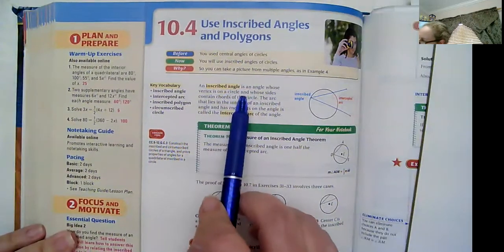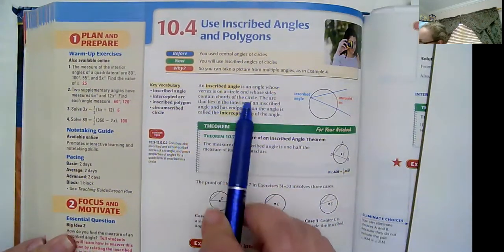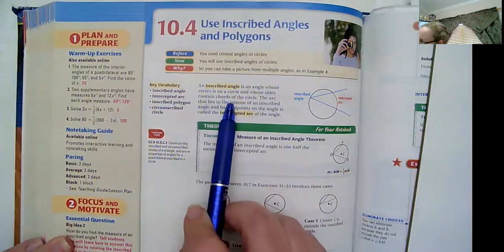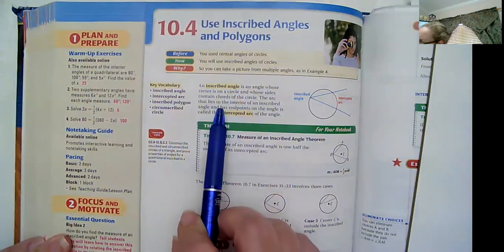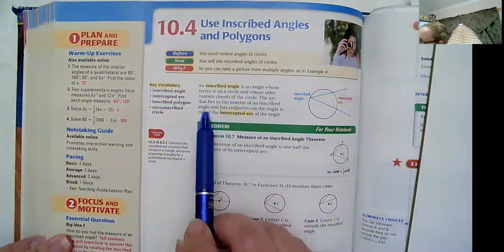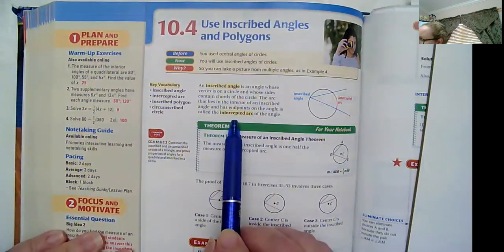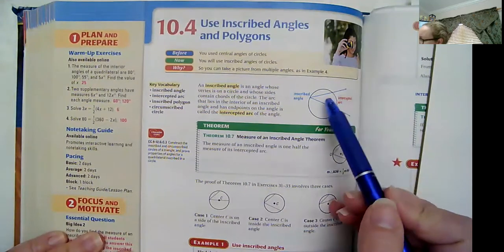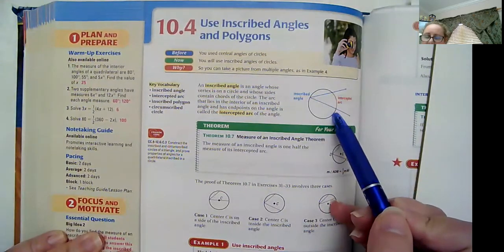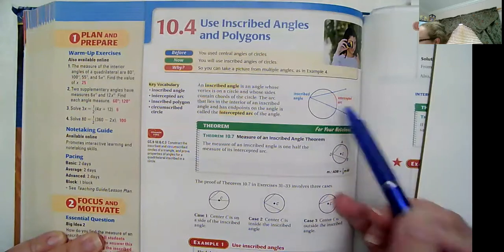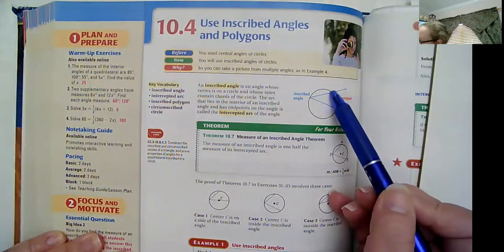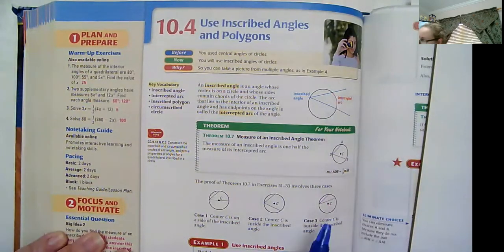An inscribed angle is an angle whose vertex is on a circle and whose sides contain chords of the circle. The arc that lies in the interior of an inscribed angle and has endpoints on the angle is called the intercepted arc of the angle. So the inscribed angle is this one, and this is the intercepted arc in red right here.